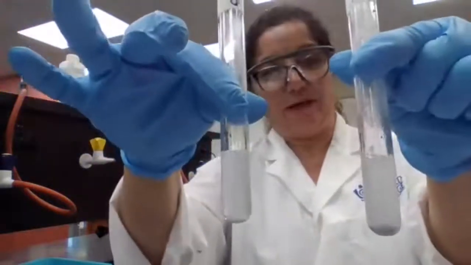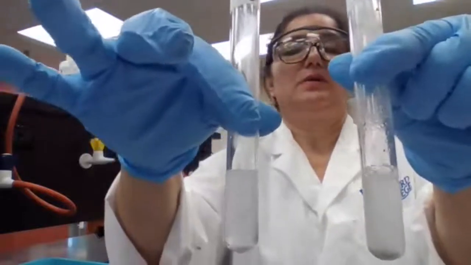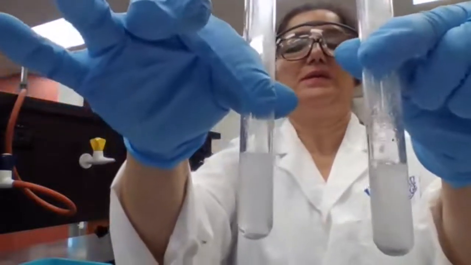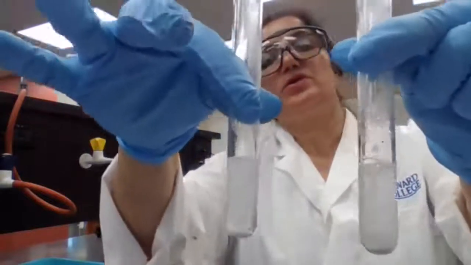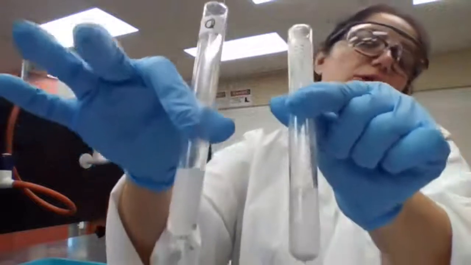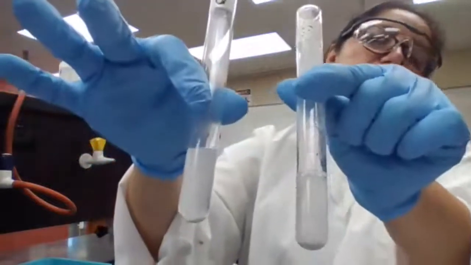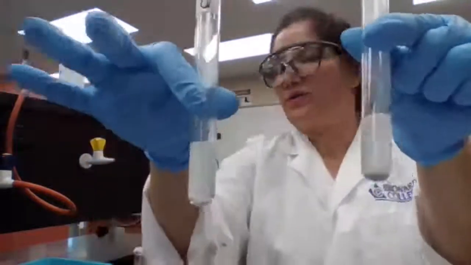That's all it's asking for now. Doesn't say to time it. It doesn't say to wait until completely done, but just compare the two, the granular versus the zinc shot. Faster formation of bubbles, faster reaction.